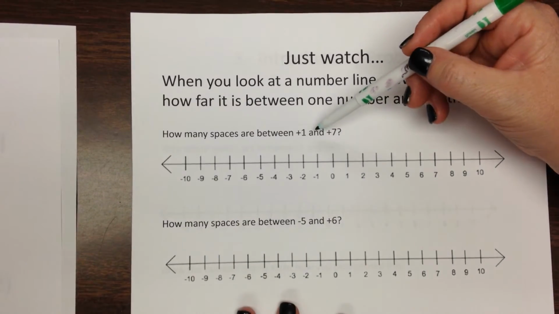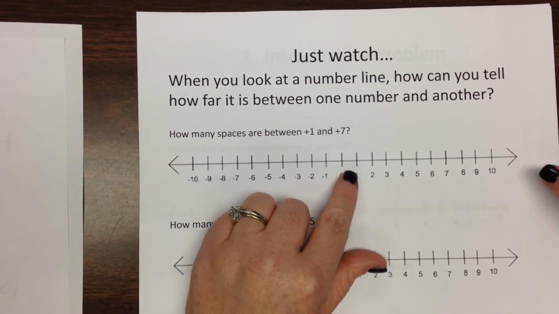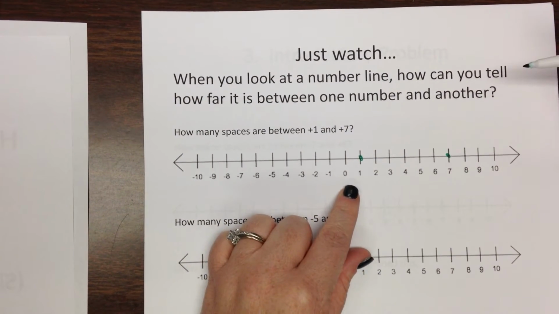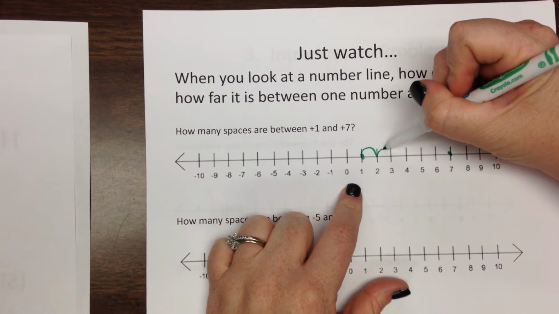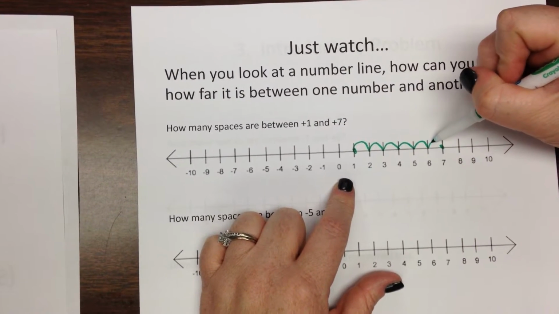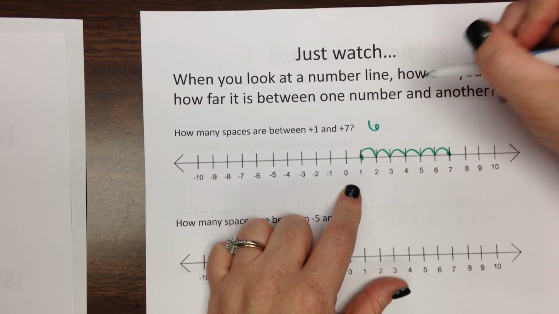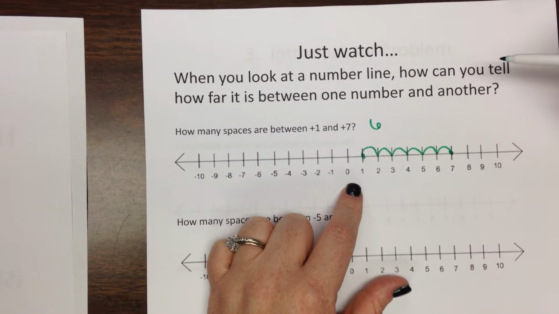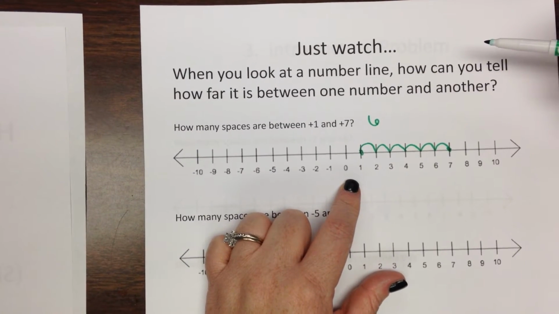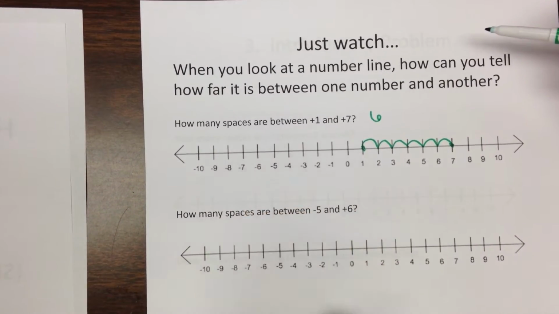So first, we're going to do between +1 and +7. So I look at 1 and I look at 7. And I'm going to count how many spaces there are. 1, 2, 3, 4, 5, 6. There are 6 spaces between 1 and 7. Okay, I could say 7 minus 1 is 6, or I could say 1 plus 6 is 7.